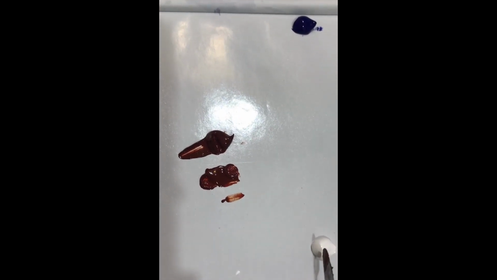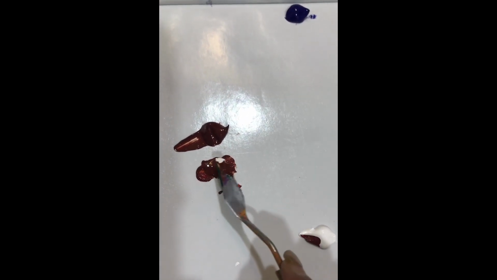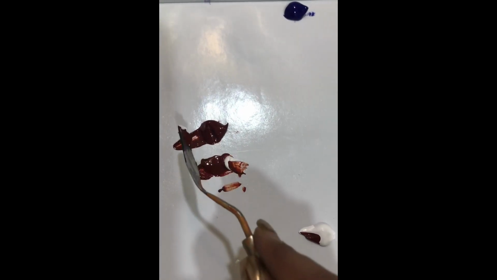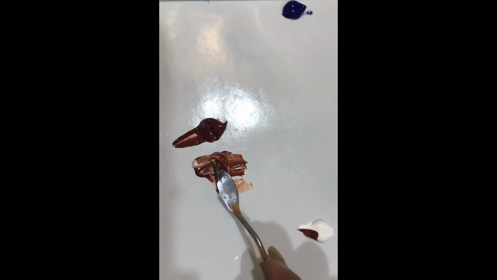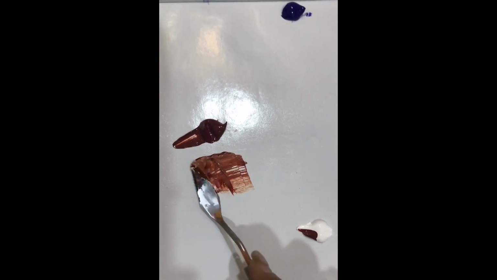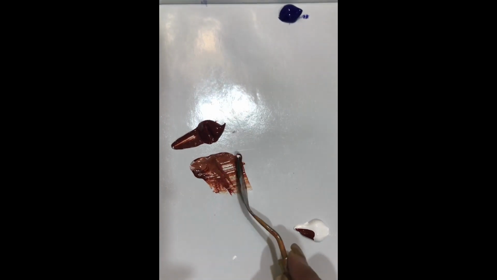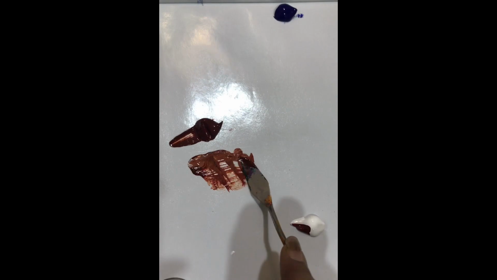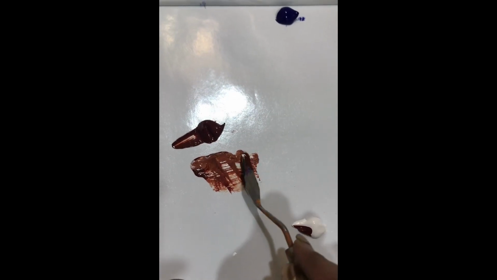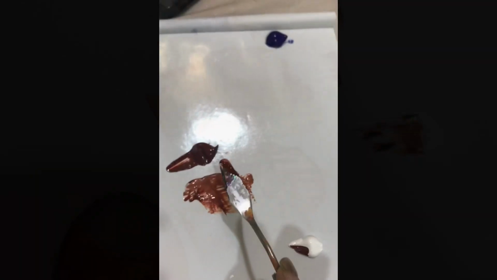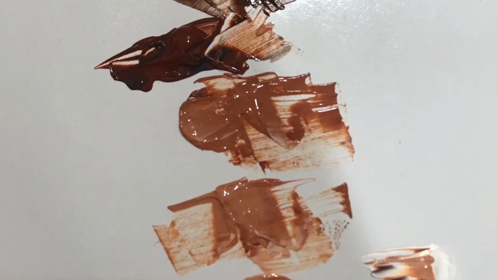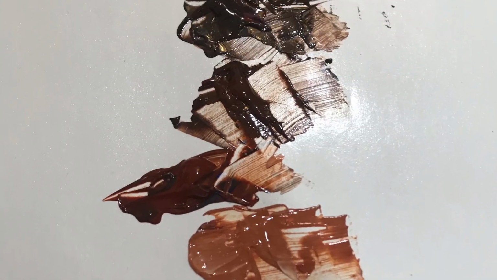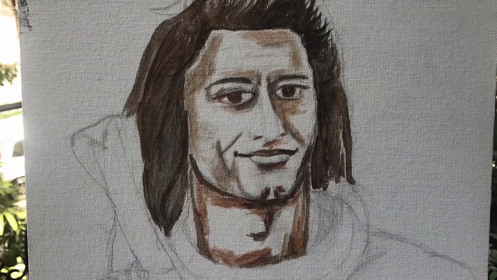To get the lighter shades, you have to mix white. To get the darker shades, you can mix black, or you can mix the complementary colors. I've used blue here. In case you don't understand complementary colors just yet, don't worry, you can use black. I've prepared these 7 identified values on my palette, and now it's time to transfer them onto the canvas.